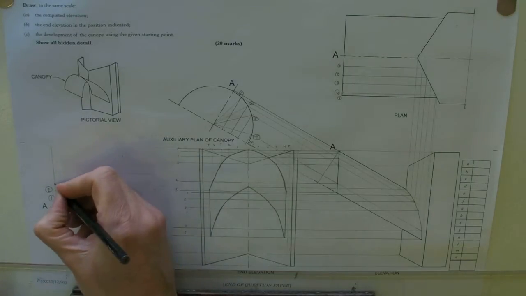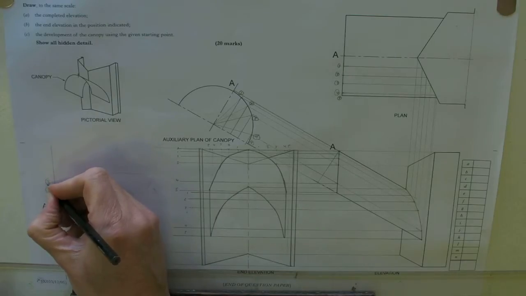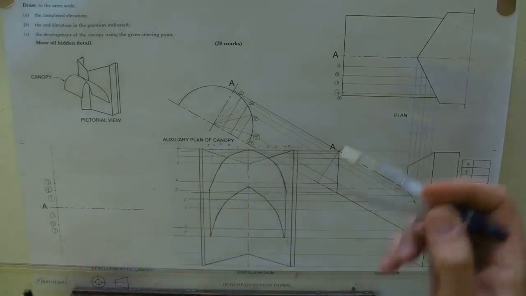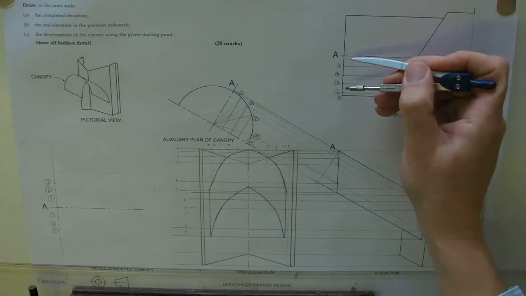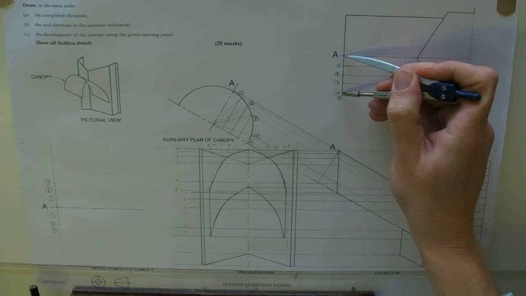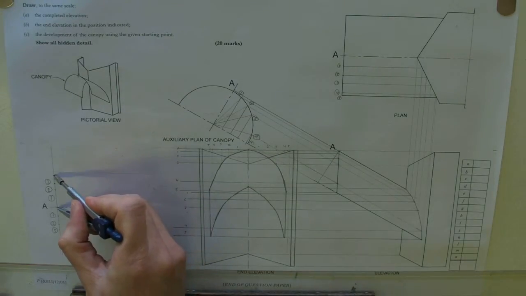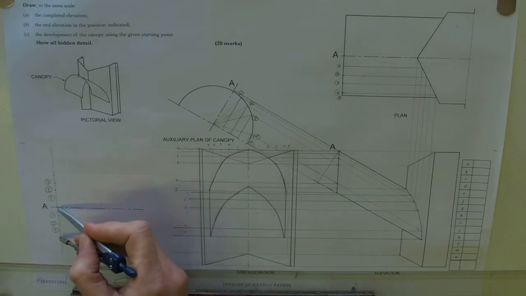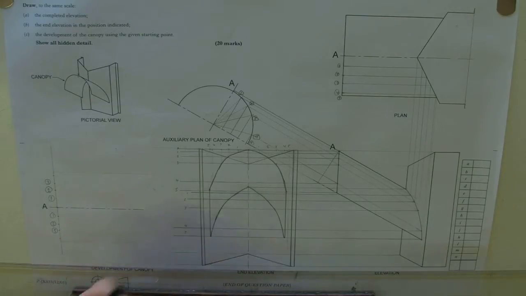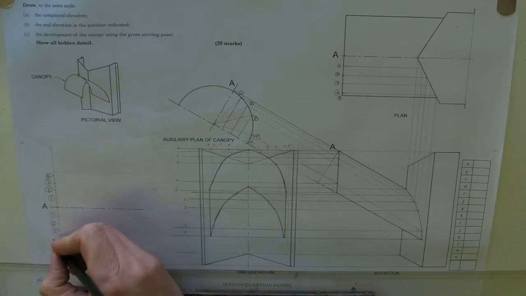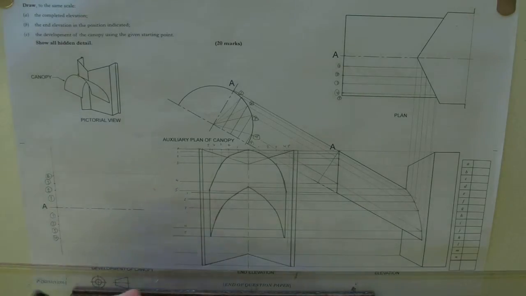So that's 3 and 3, and then to 4, 4 and 4, and then finally to 5.